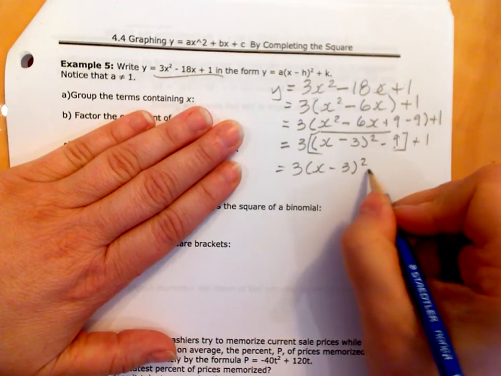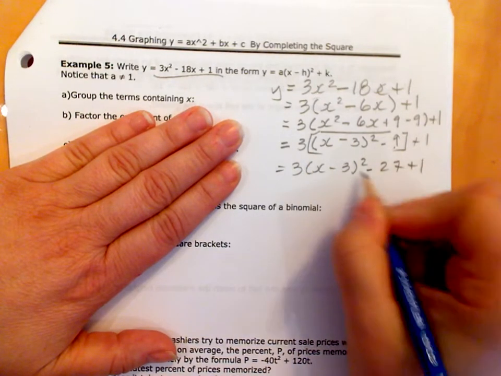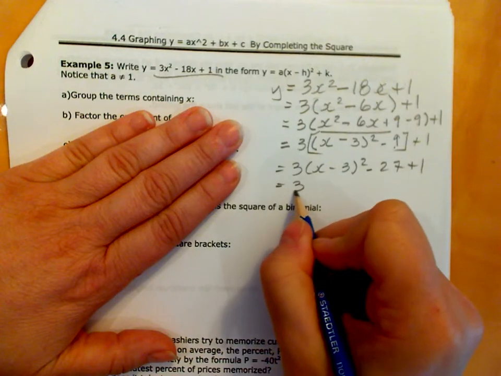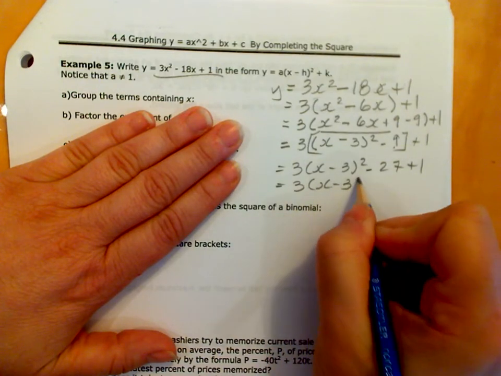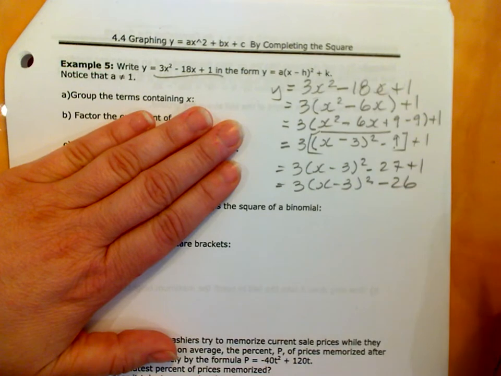-9 times 3 is -27. Now it's out of the brackets and we can collect it with the plus 1. Ta-da!